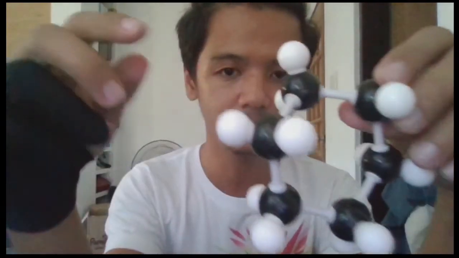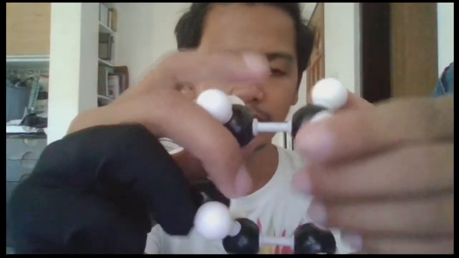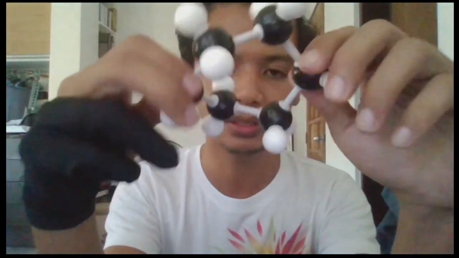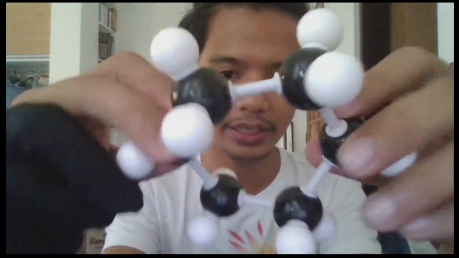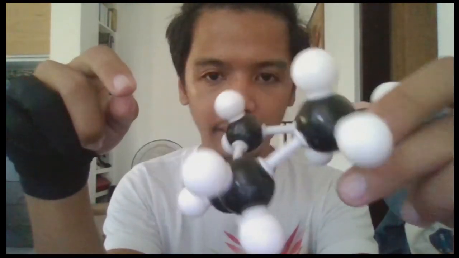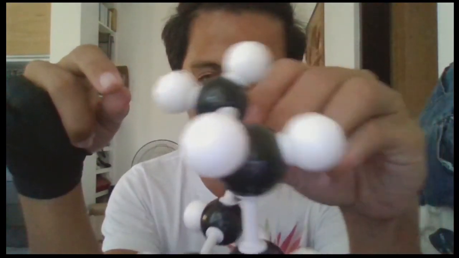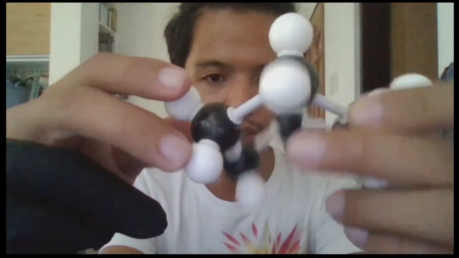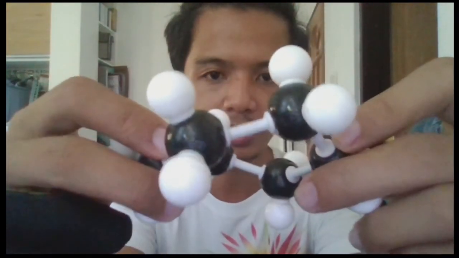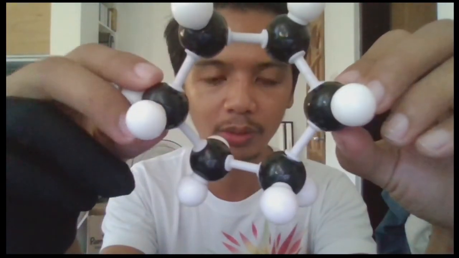What will happen here, if you look, is that bond rotation is possible in our bonds, though not that many. Our cyclohexane can twist and turn. Why is it cyclohexane? We have here 6 carbon atoms and the whites are our hydrogens. So it is purely carbon and hydrogen, and it falls under our alkanes because it has no double bonds.